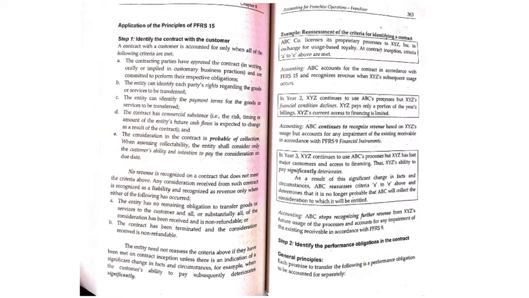Basically, we apply PFRS 15 in the recognition of the contracts with customers. And it is better for us to identify this when we look at the examples. Okay. Basically, this is step 1, identify the contract with the customer. Ito ay na-discuss na doon sa previous module on construction contract because these are still principles under PFRS 15. Okay? No revenue is recognized on a contract that does not meet the criteria.